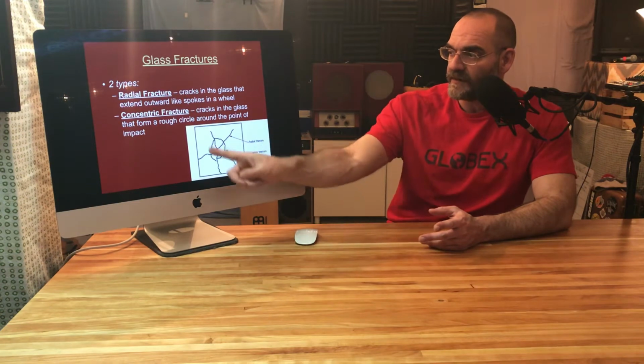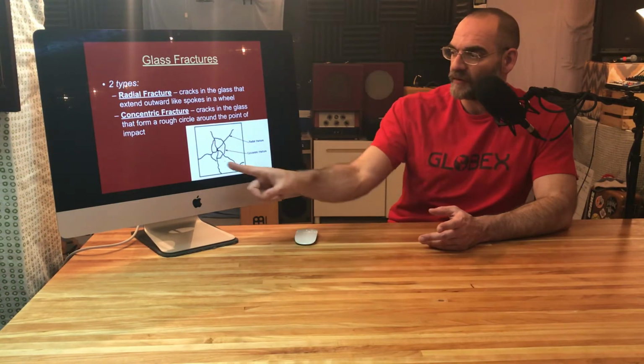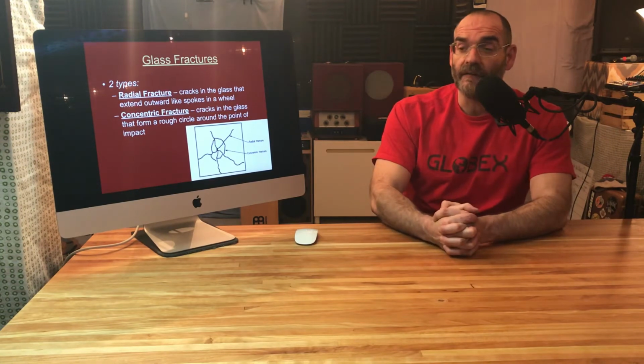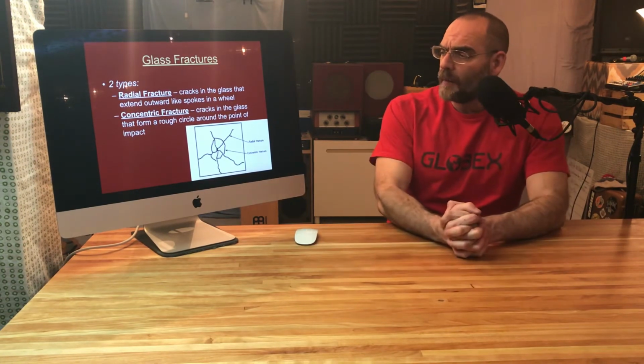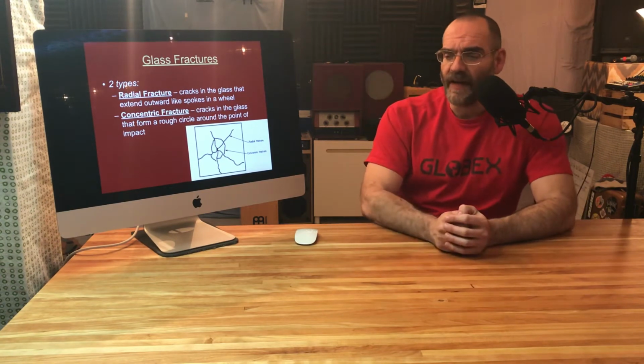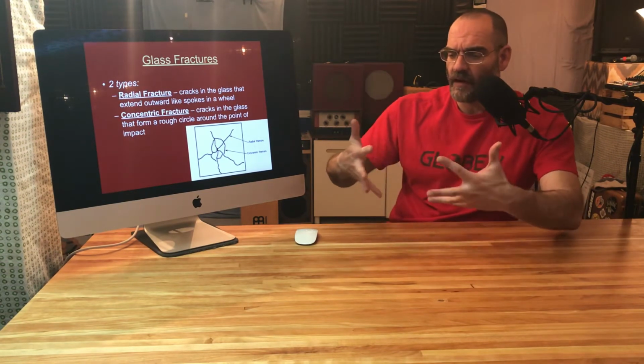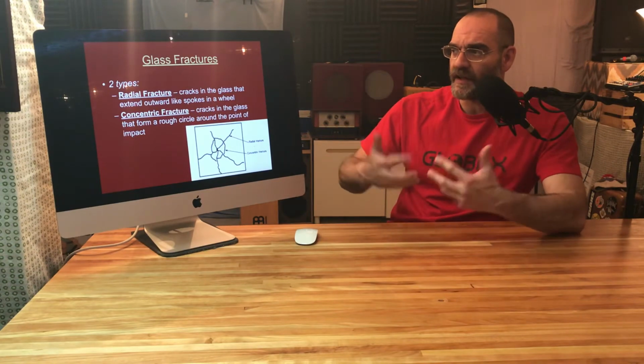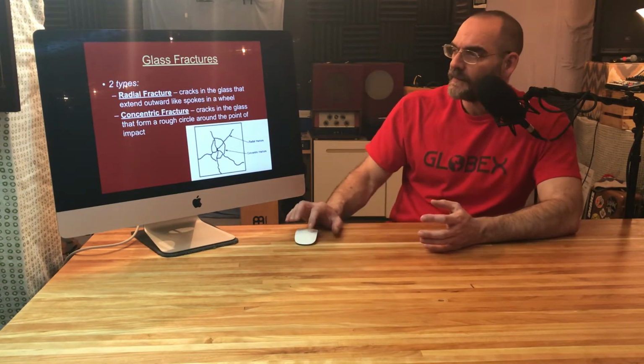They are usually found in circles around the outside. Well, not very circular, but they are found on the outside. And then of course the radial fractures, the ones that come out like rays, those are the ones formed from the force pushing against the substance.